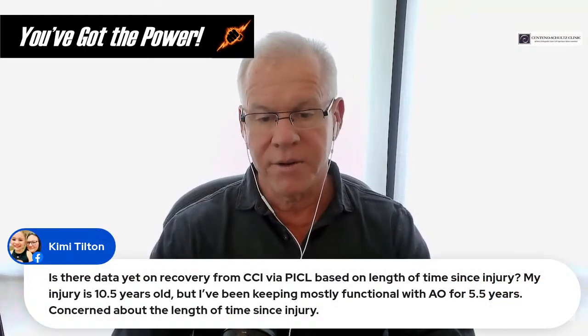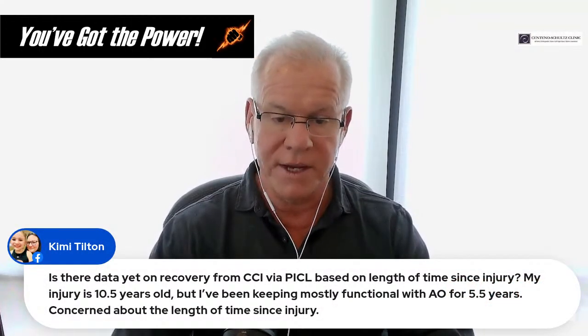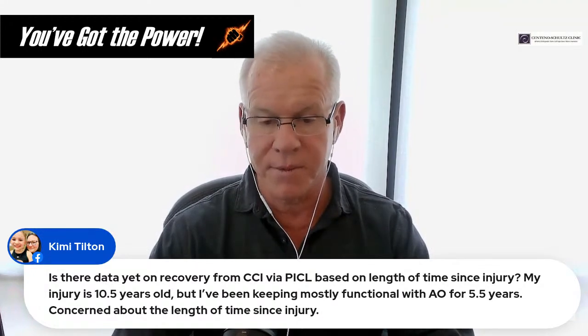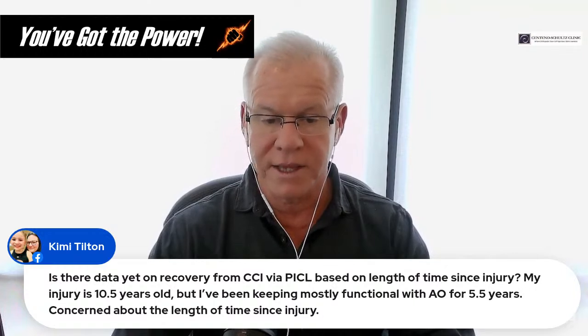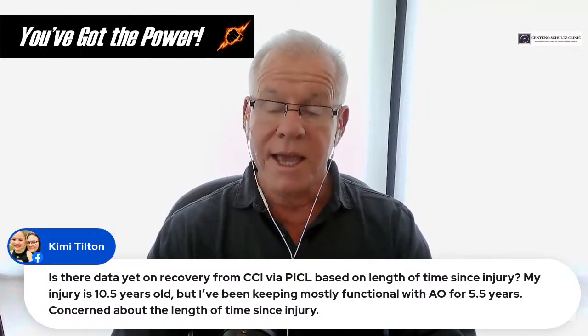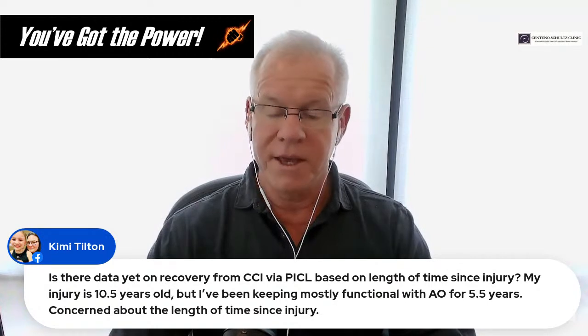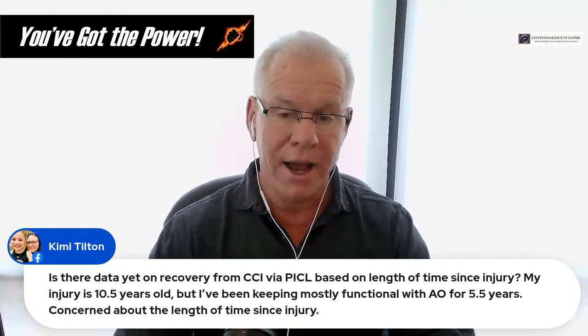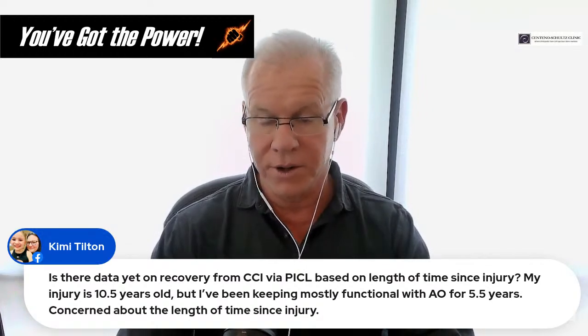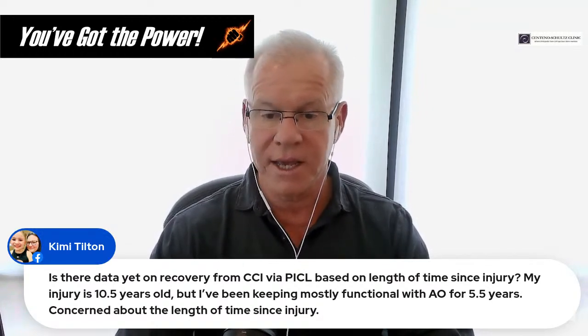Kimmy asks if there's data yet on recovery from CCI versus PICL based on the length of time since injury. My injury is 10.5 years old, kept mostly functional with the AO for 5.5 years, concerned about the length of time since injury. Yeah, Kimmy, as I've always said, if you've had this for a long time, then there's just a higher chance of permanent neurologic problems setting in.